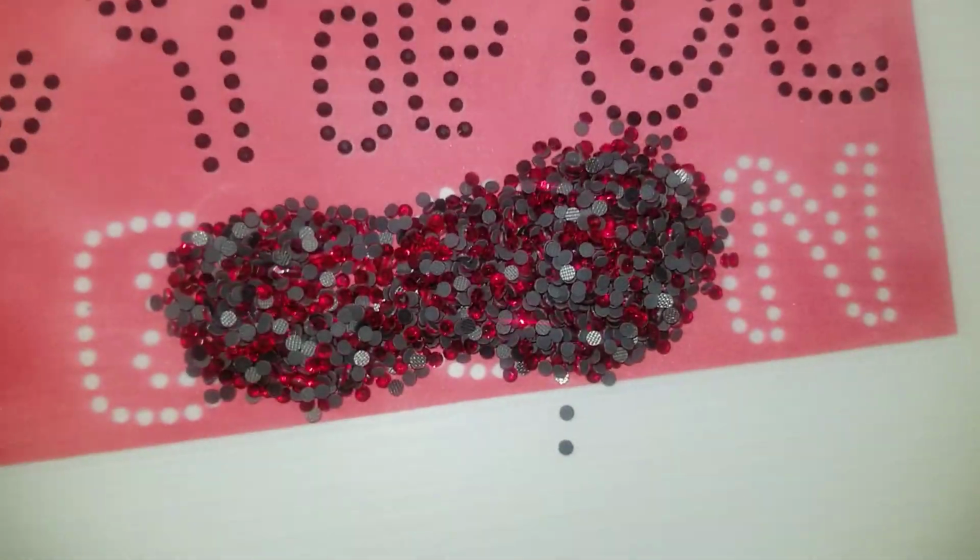Next, we'll pour in the red stones. You only need a few, not many. There's those red stones.